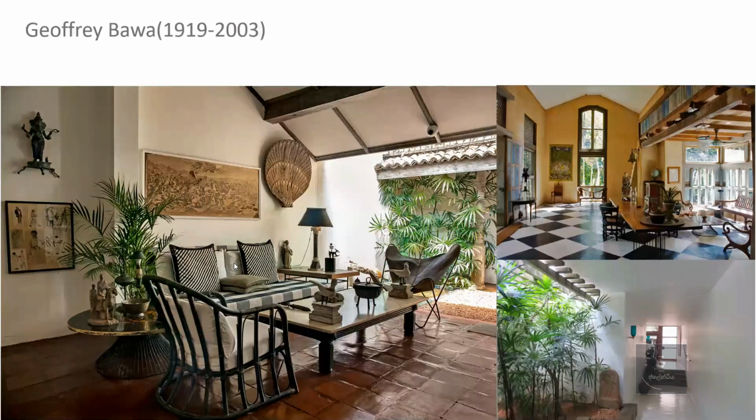Geoffrey Bawa, I guess you all know him. His philosophy is all about creating connections with nature and creating that inside and outside relationship, things like that. So to create that bond between the nature and the building, he uses these very mild earthy colors in his buildings, like browns and certain yellows are very popular in his buildings, to create that connection with earth and the colors in nature.